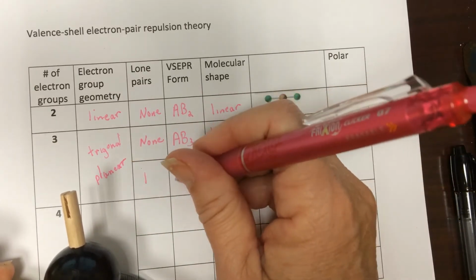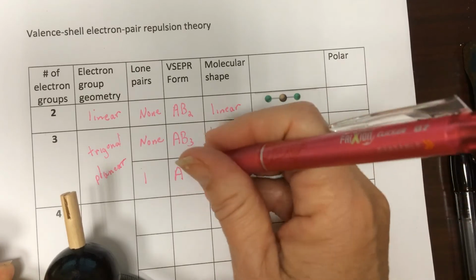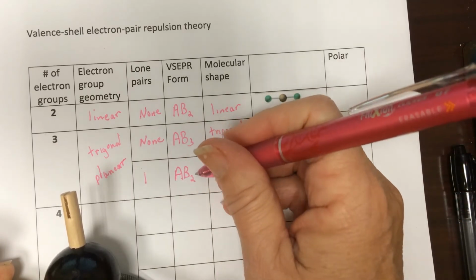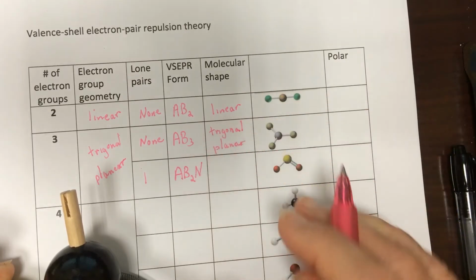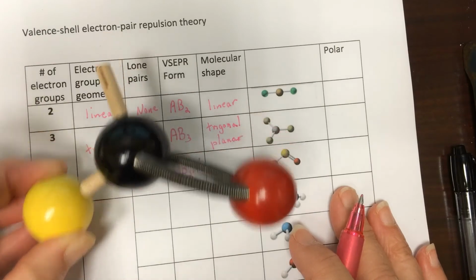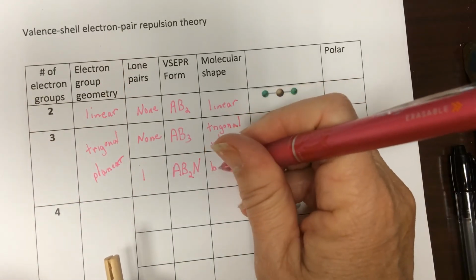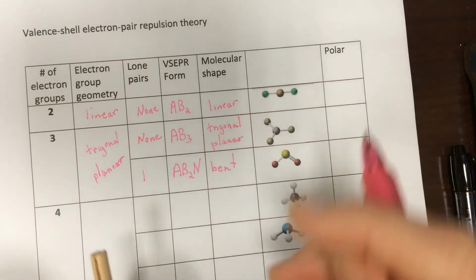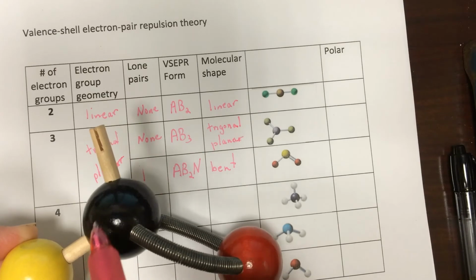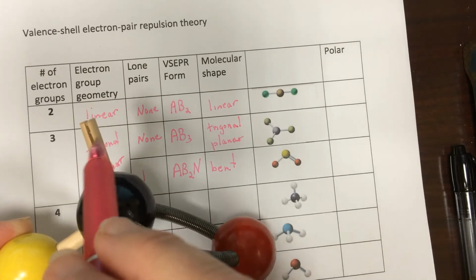We end up with a central atom, 2 bonded atoms, and a non-bonding lone pair. Well, our shape is bent. The electron group geometry stays the same because we still have 3 electron groups: 2 bonded atoms and a lone pair.